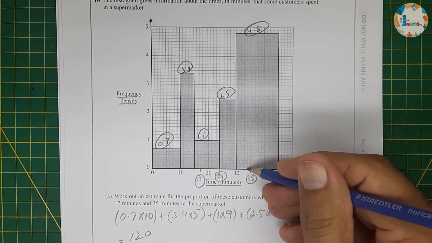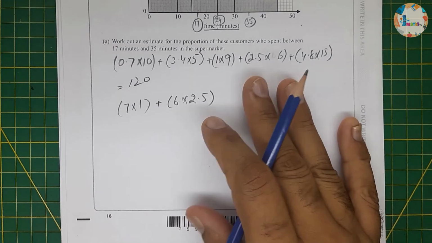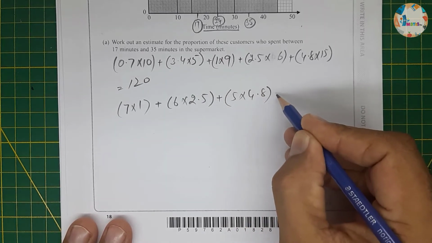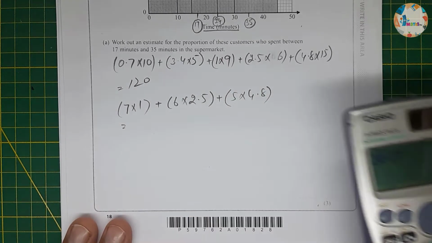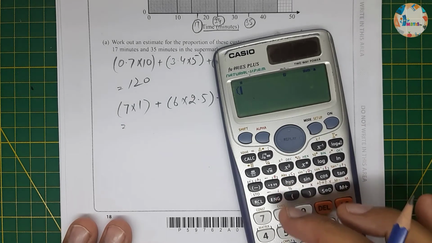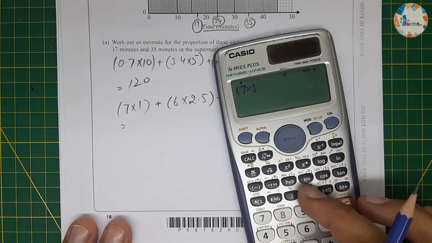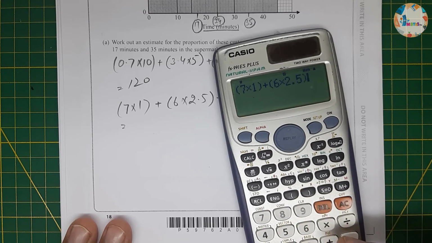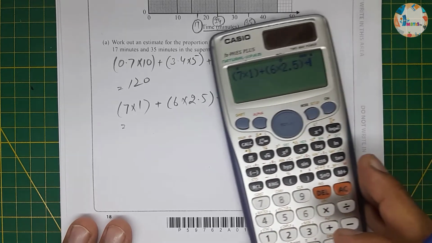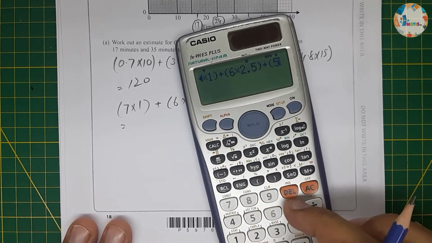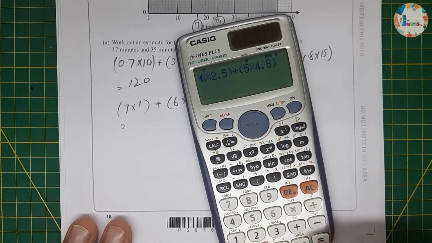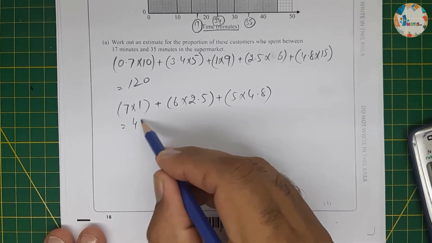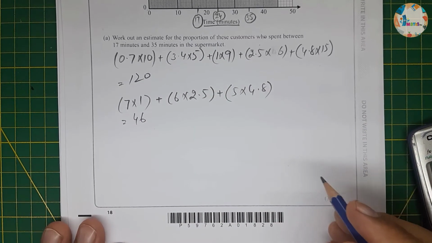So we can write 7 into 1 plus 6 into 2.5 plus 5 into 4.8, and this will give us 46.